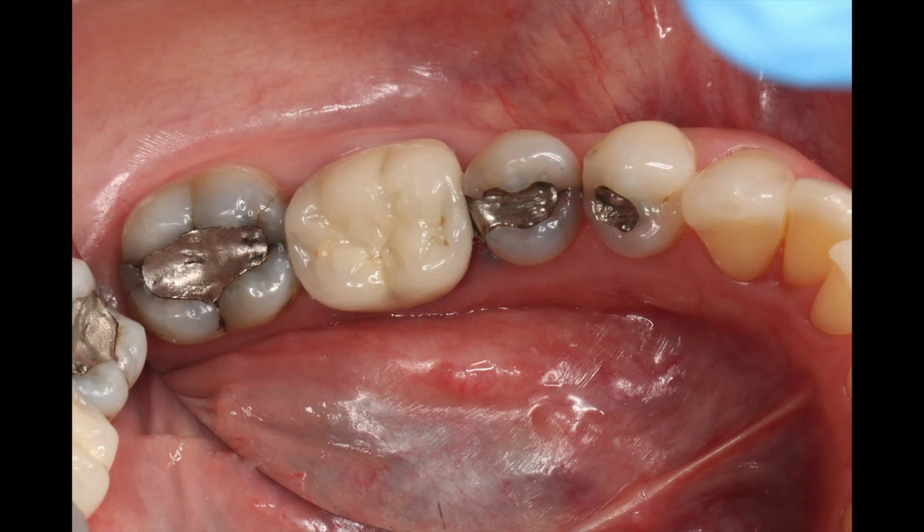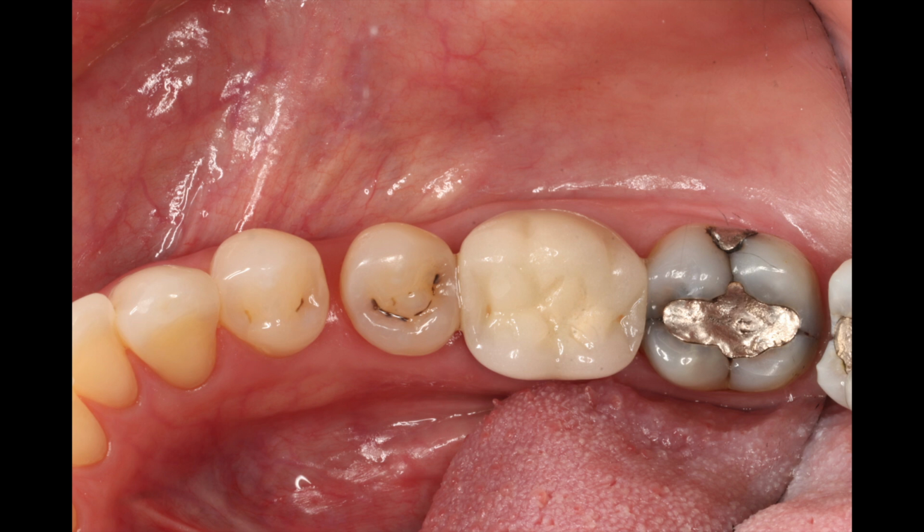Then we've got the large cracks on the lower right and lower left second molars, and those teeth also have significant mercury amalgam fillings in the teeth. We'd place crowns on those to keep the teeth from continuing to crack into the nerve of the tooth or even split right down the middle.